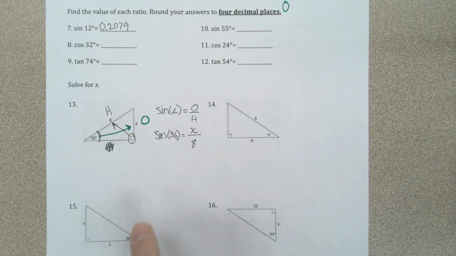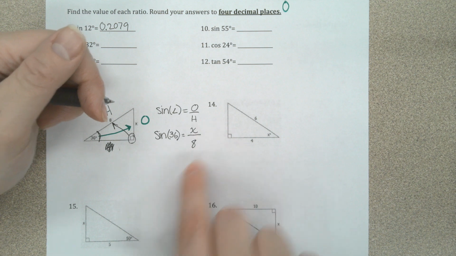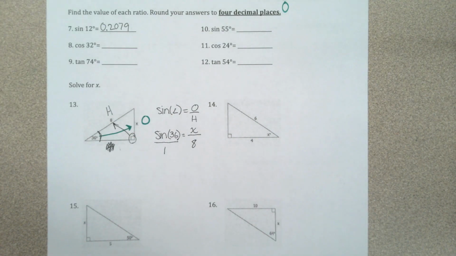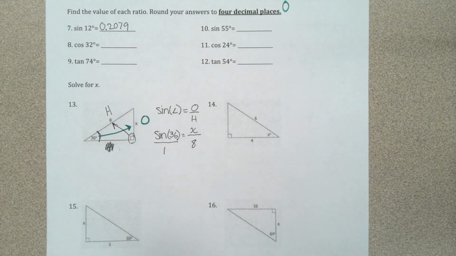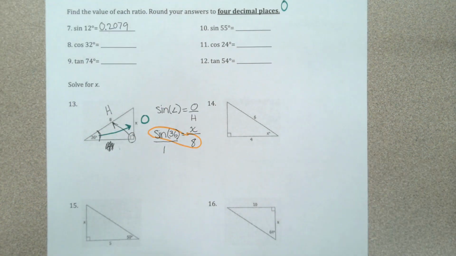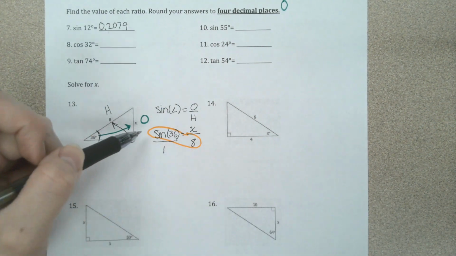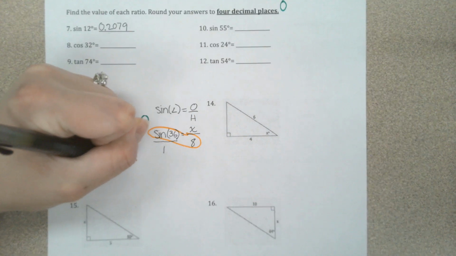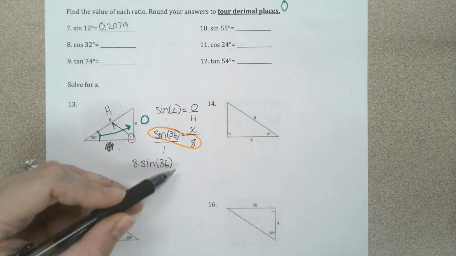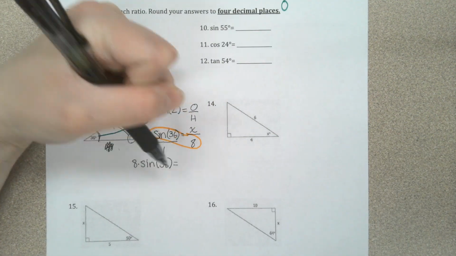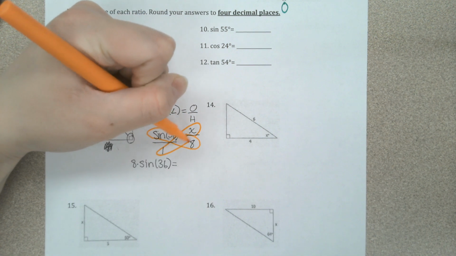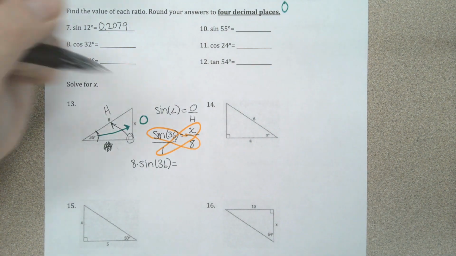Now, my X is in the fraction on the right side of the equation, so I can cross multiply here to solve for it. So I'm going to cross one way first. That would give me 8 times sine of 36. Reminder, I always put the trig function last. That's just typically how you do it. If you were to flip these around, that doesn't change a thing. 1 times x is just x.